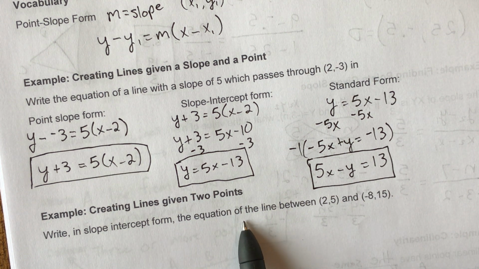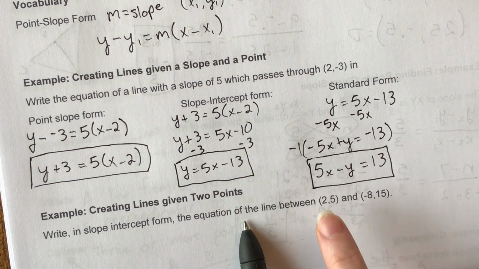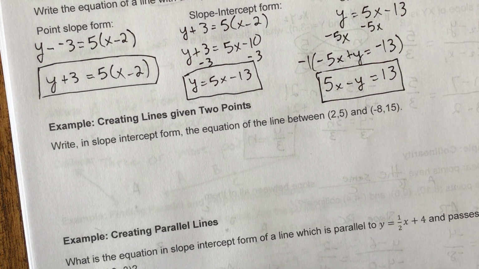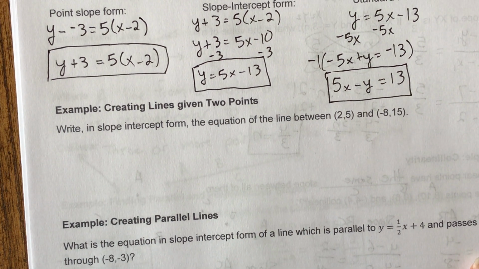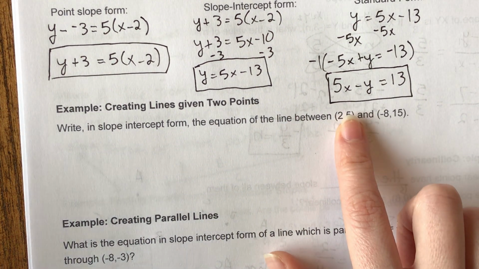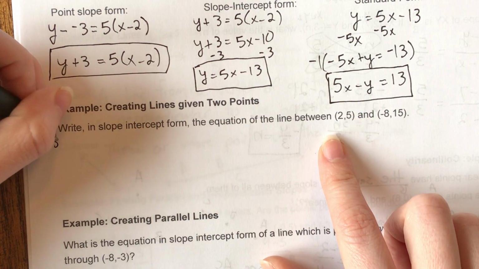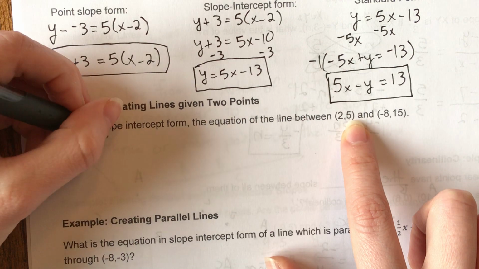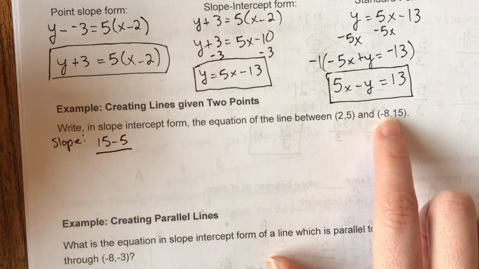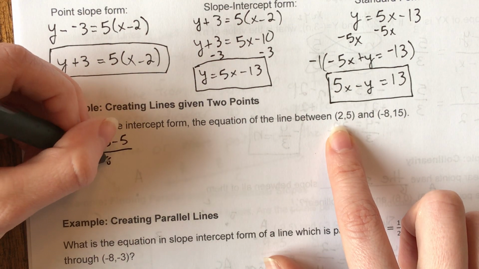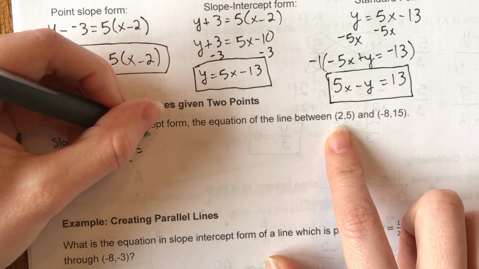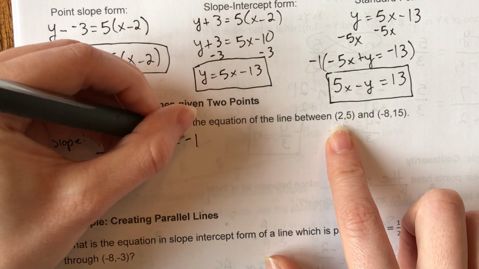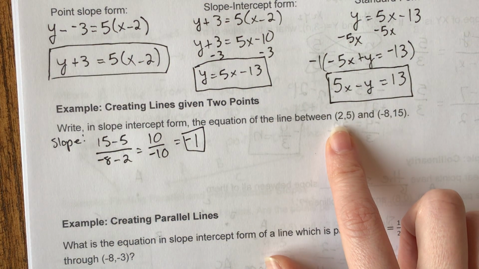So in order to make a line between 2 points, we first need to figure out the slope between those points. Once we do, we can use point-slope form to find the equation of that line. So we're going to find the slope. We know how to do that. So slope, we'll go y2 minus y1, so 15 minus 5 over x2 minus x1, -8 minus 2. That gives us 10 over -10, which simplifies to -1. So the slope is -1.